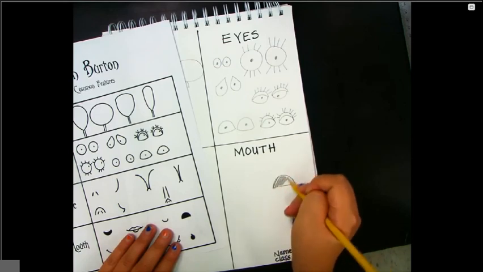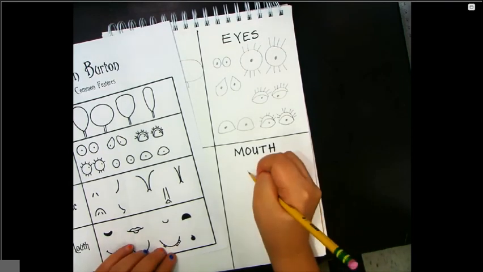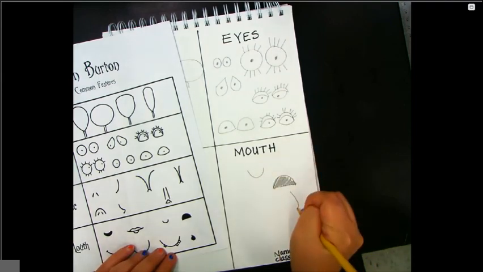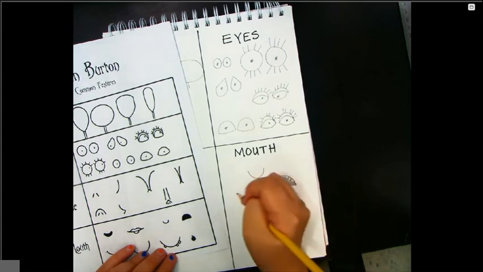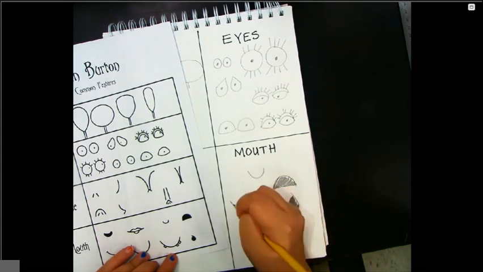When I'm drawing the mouth, you can use your pencil to shade in, or you can wait till you have your marker to trace back over. So all I'm doing is just drawing what I see on the page.